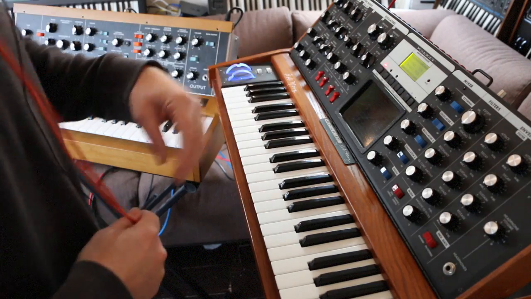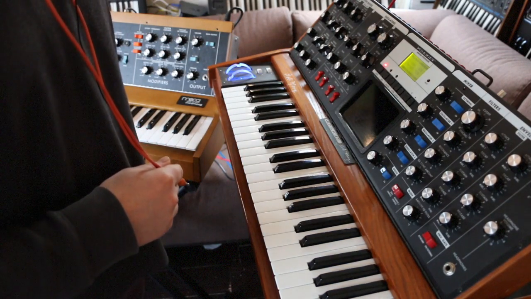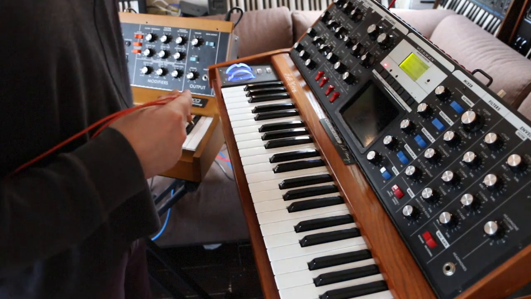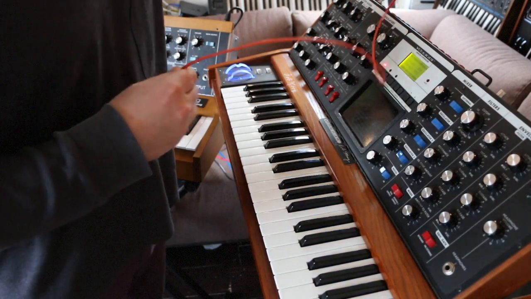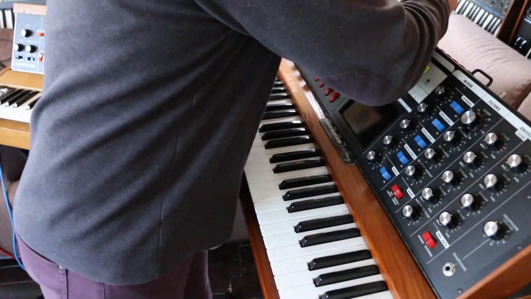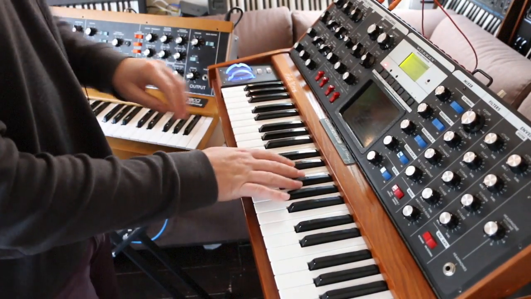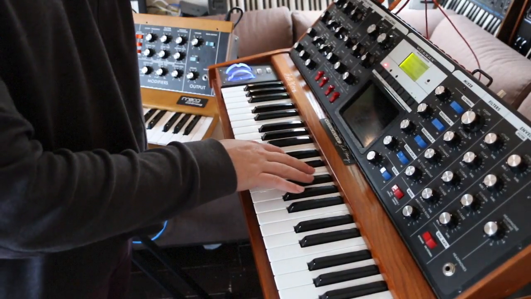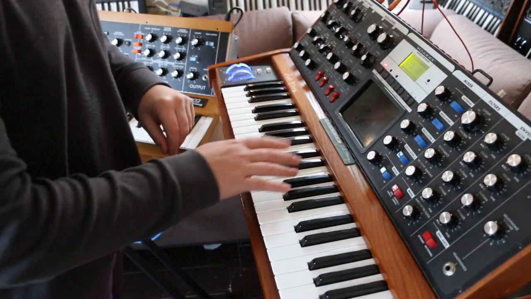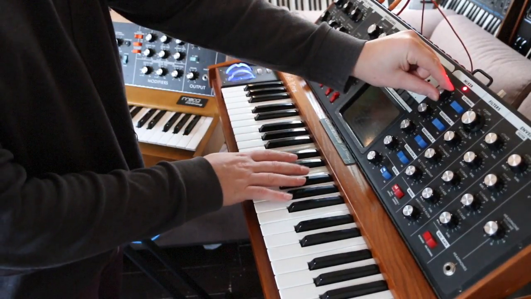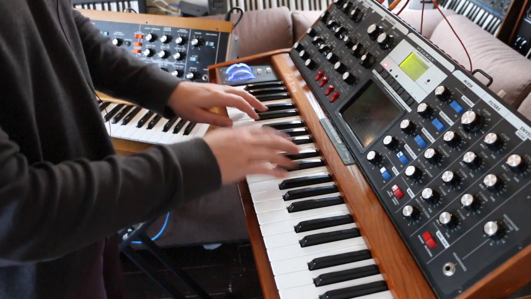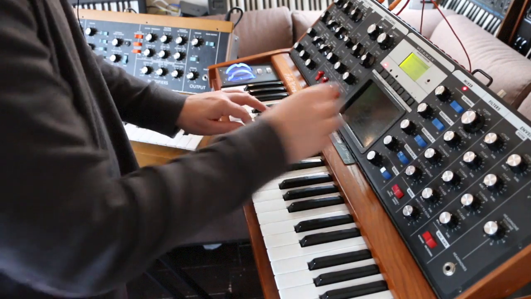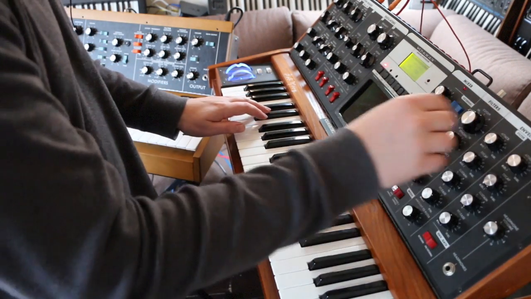So although it's stereo output, if you're comparing it to the Moog, which I'm doing with the Minimoog at the minute, you don't need the stereo. So what I can do is take the second output and put that into the external audio in. So what do I have here? That'll help. Off.